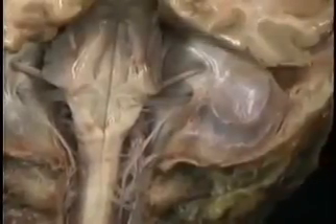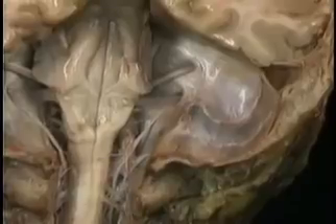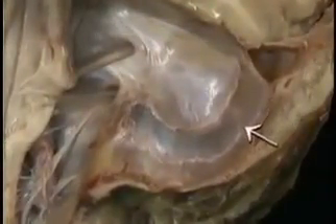Here we're looking into the posterior cranial fossa from behind. The cerebellum has been removed. We'll remove the dura that covers the sigmoid sinus.